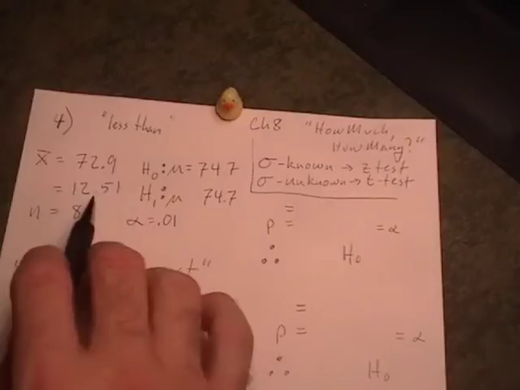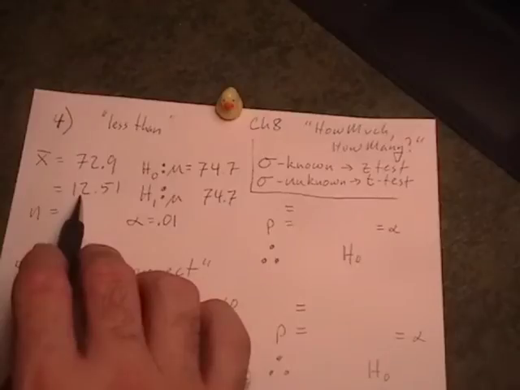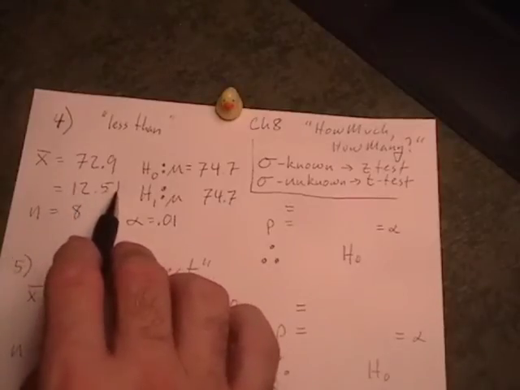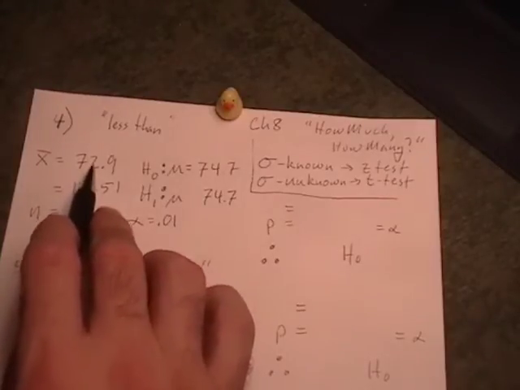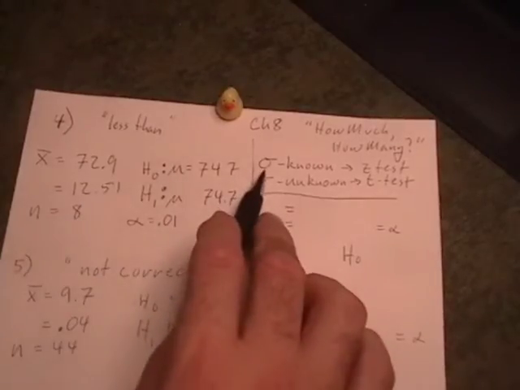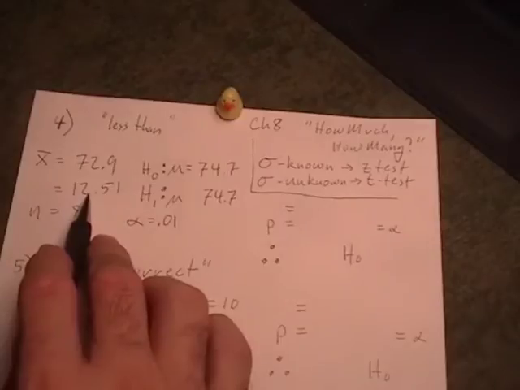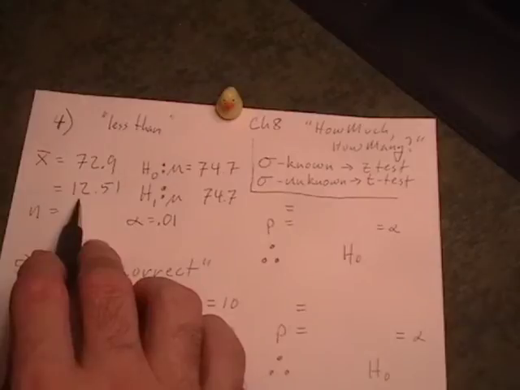On the other hand, suppose that I said that a population has a known standard deviation of 12.51. A sample of size 8 had a mean of 72.9. I've actually done 2 things to indicate that the standard deviation is sigma and not S. First, I've moved it out of the sentence which described the sample, and second, I've included a keyword, something like historically known, generally accepted, or it can even just be called a population standard deviation.